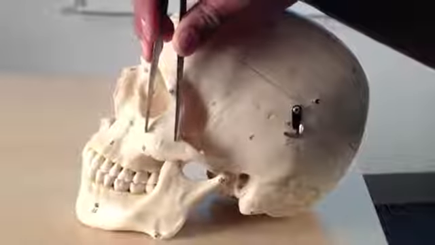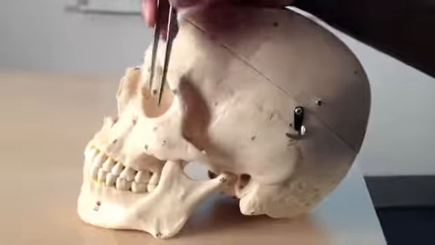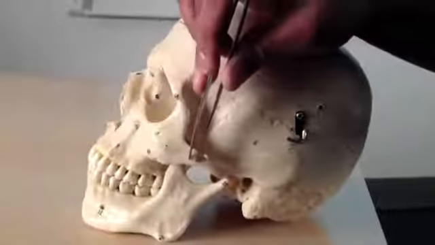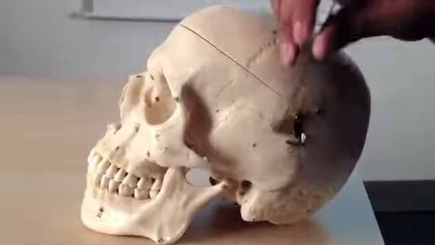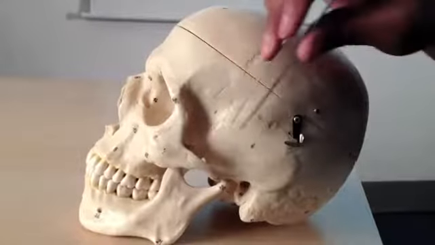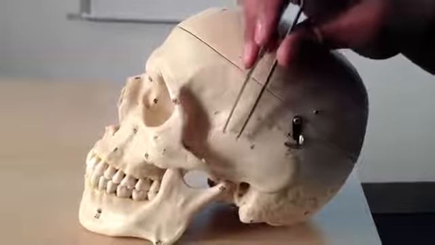This is the zygomatic bone. Okay, this is the zygoma. All right, and it's forming part of the zygomatic arch. Now this bone here is the temporal bone, okay, and it's an interesting bone itself, and I'll show you a picture of it in a moment.